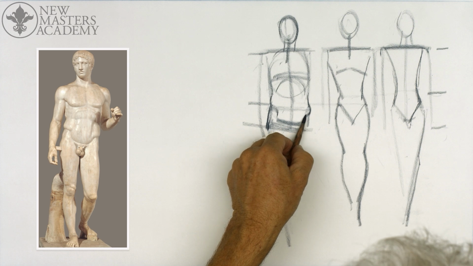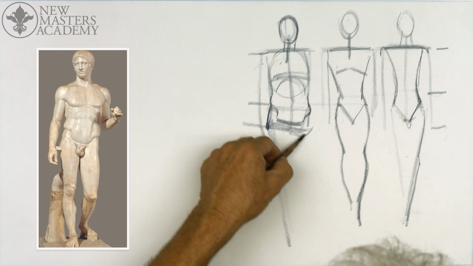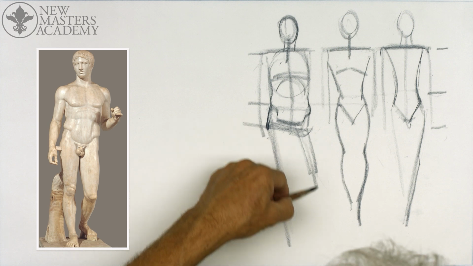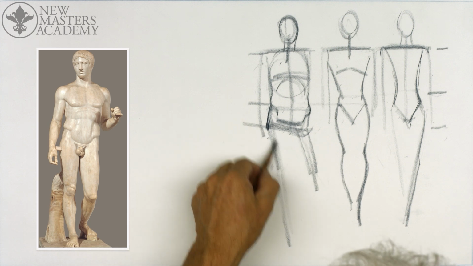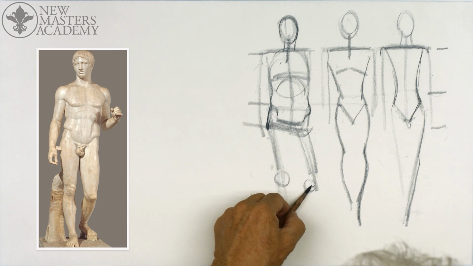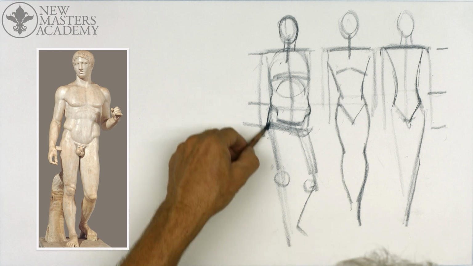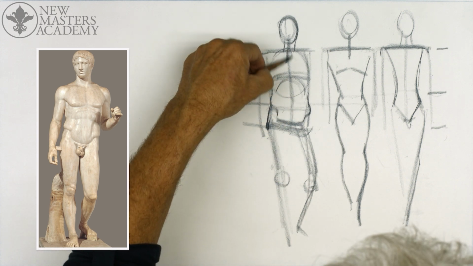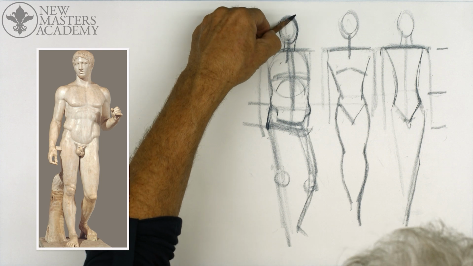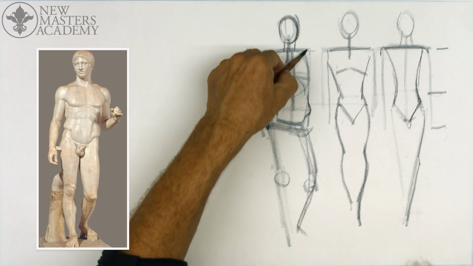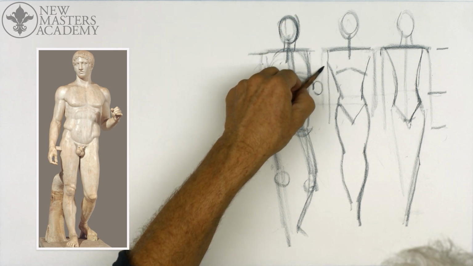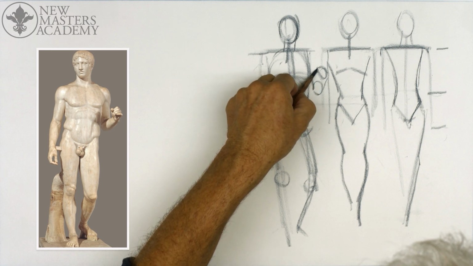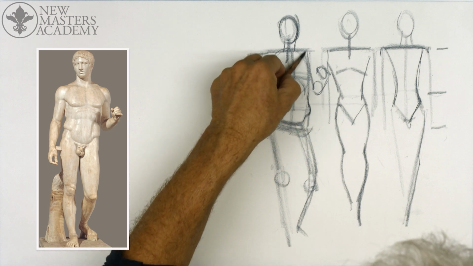Again, a more masculine shape. This leg is out, and because this hip is higher, this knee is higher, this one drops. And there's a new kind of rhythm. The center is over here a little more. The arm is now up, so it begins to become a little more active.